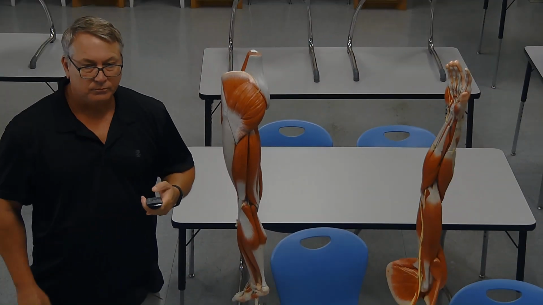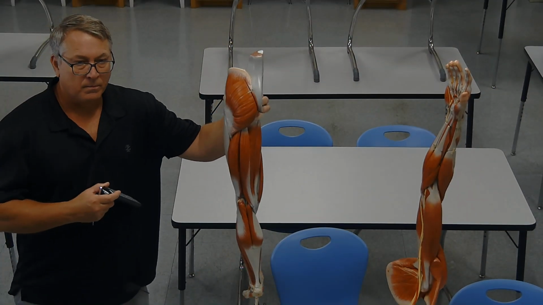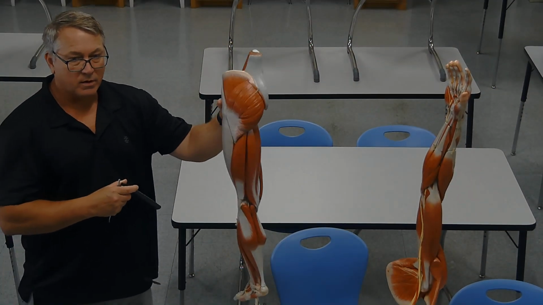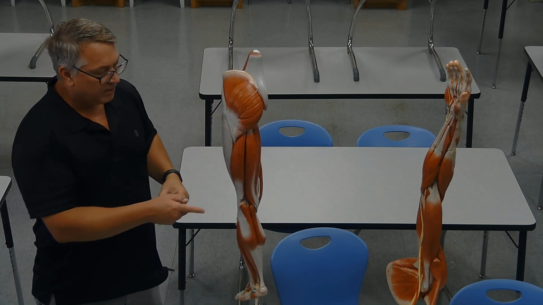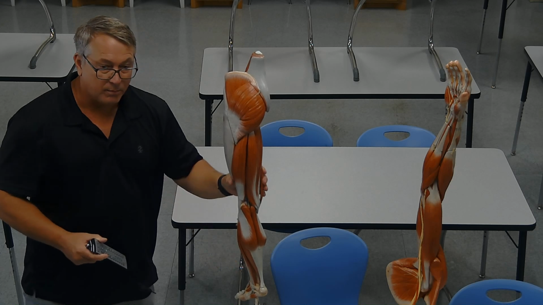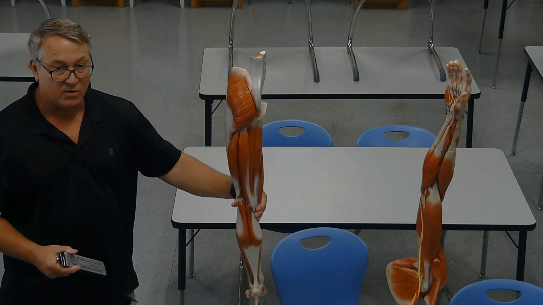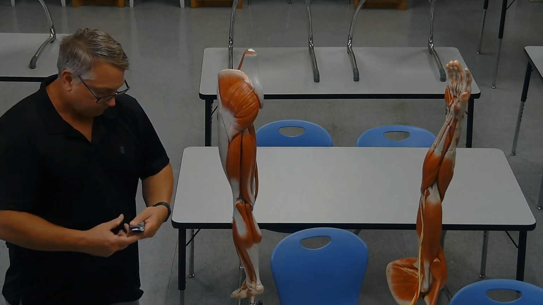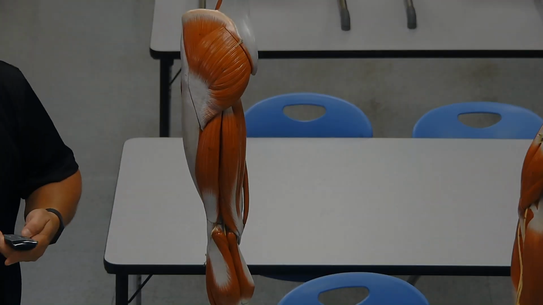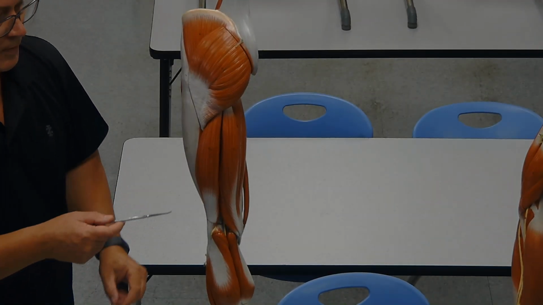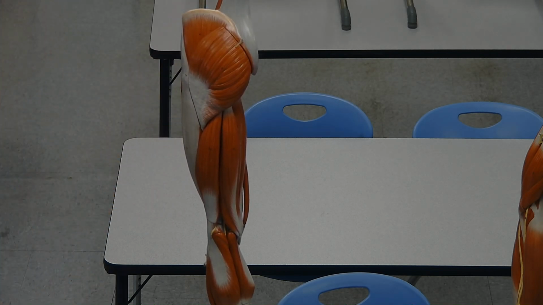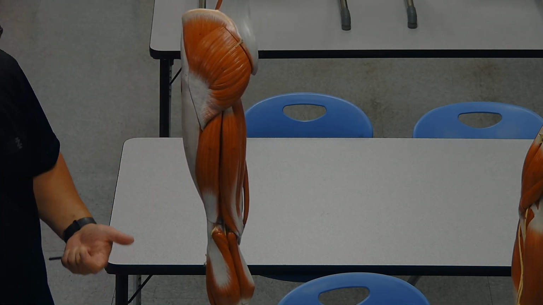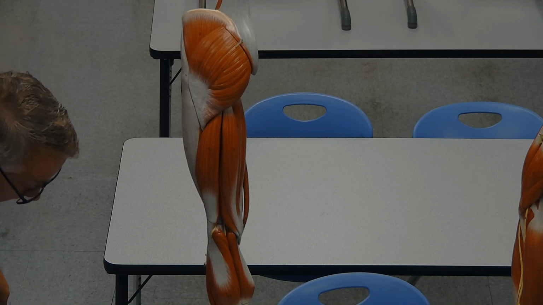If I zoom out, here's the posterior view of the leg. So this is going to be the lateral side. You go look at the big toe, that's on the medial side. Use that as a reference. But this is the biceps femoris. Basically what the biceps femoris does, it's going to flex the leg at the knee.